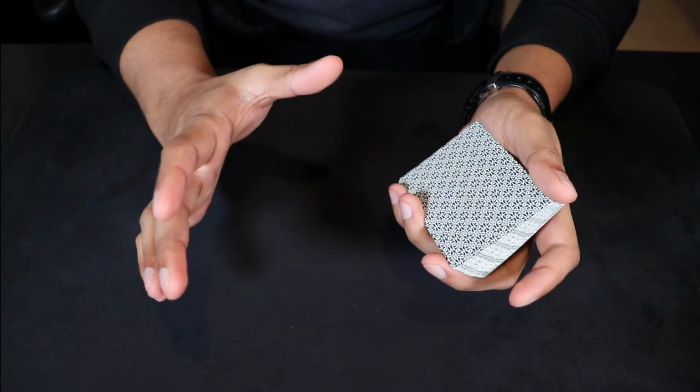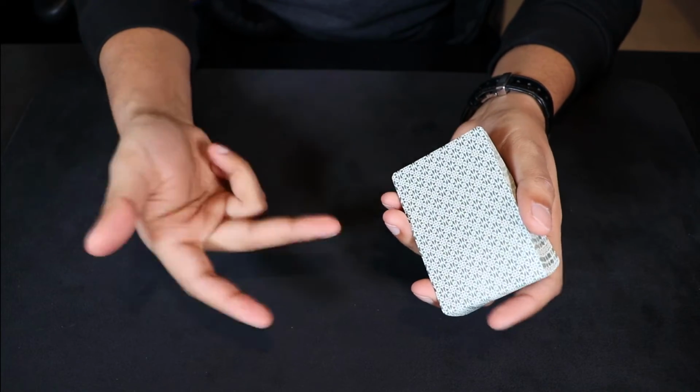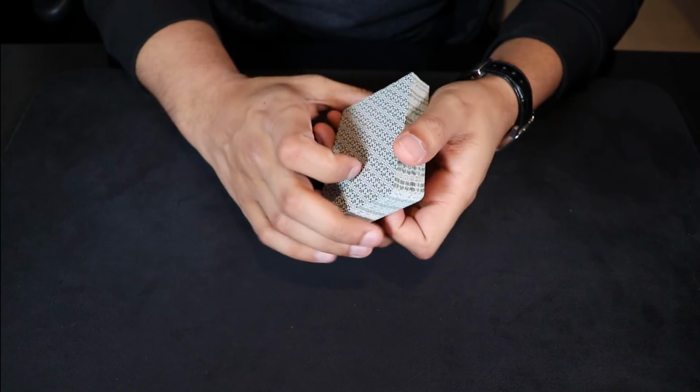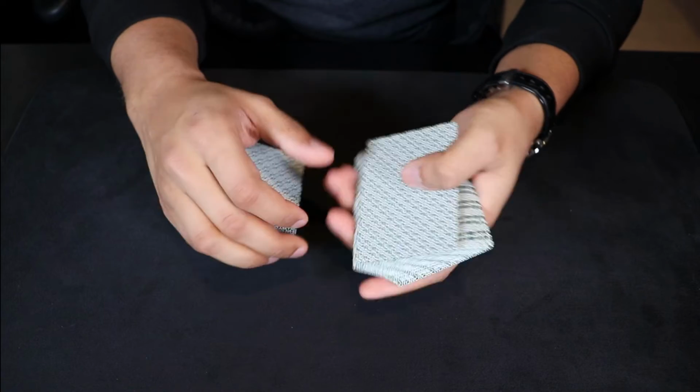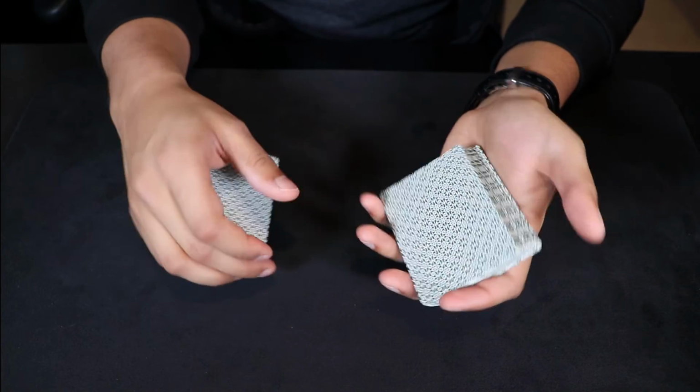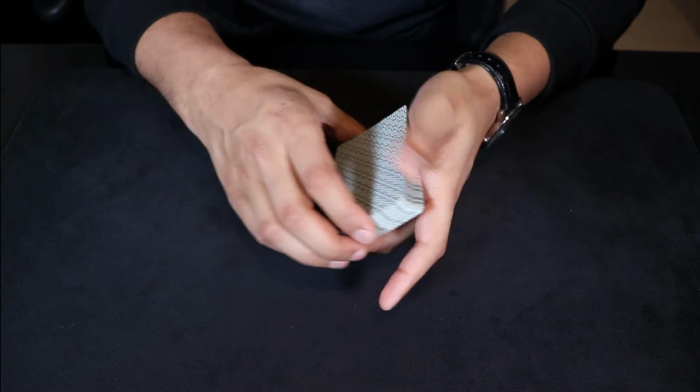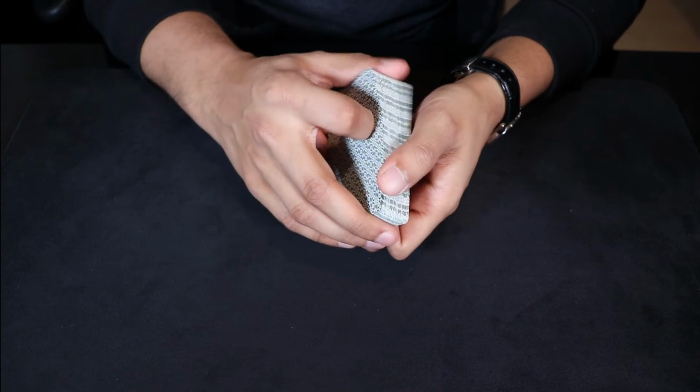So again, the method completely depends on what you want to do. The bottom deal will require a lot more practice, but where you steal the bottom card in this case, it is very angle sensitive, so you have to be aware of that as well. So that is one of the most straightforward card at any locations.